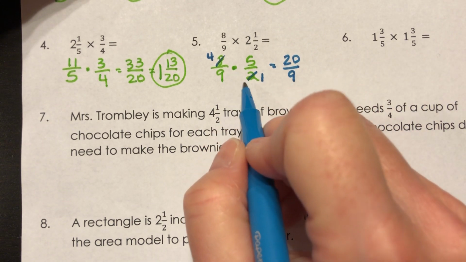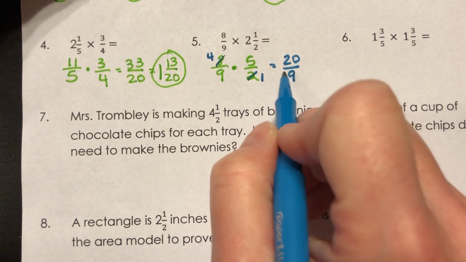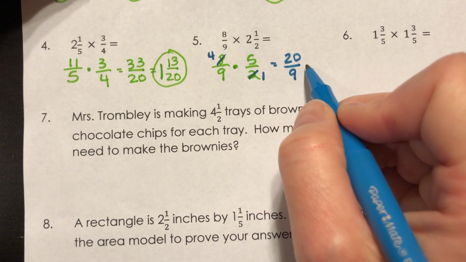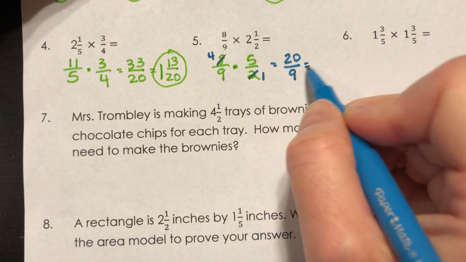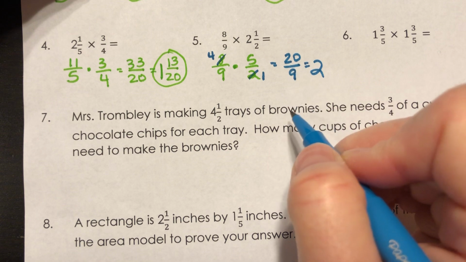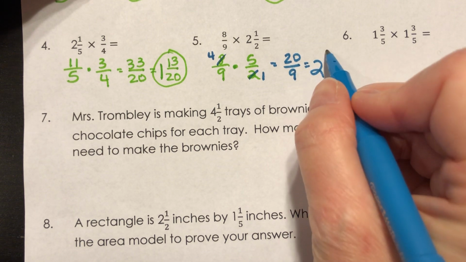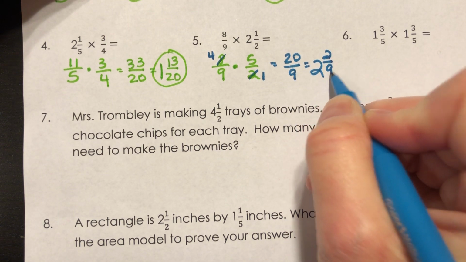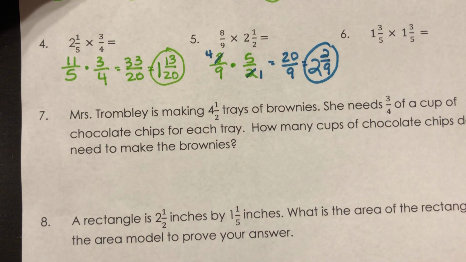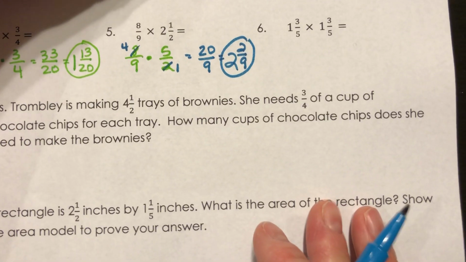Now you could have had 40/18, and then you just have a little bit more work to do when we're trying to simplify this, right? All right, 9 times 2 is 18. That gets me closest to 20. 18 plus 2 is 20, and my denominator doesn't change. So 2 and 2/9 should be your final answer for that one.